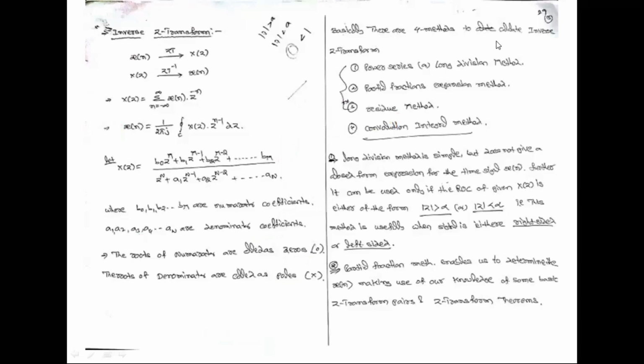Basically, there are four methods to find the inverse transformation: the power series or long division method, the partial fraction expansion method, the residue method, and finally the convolution integral method.